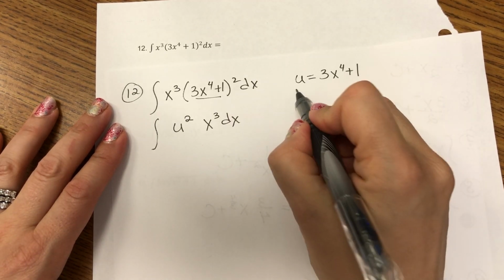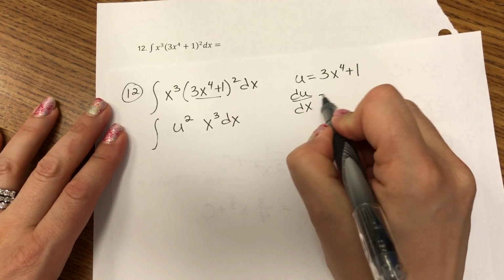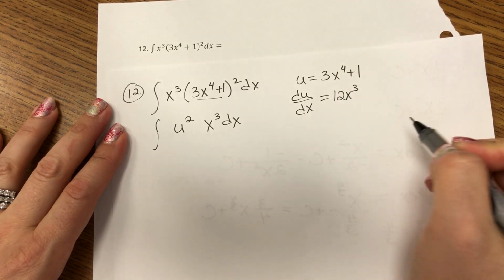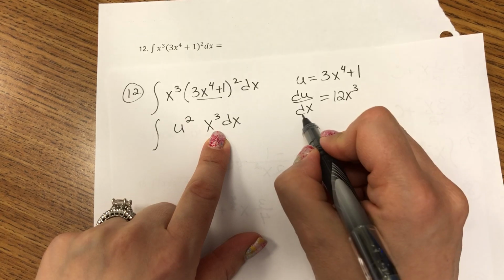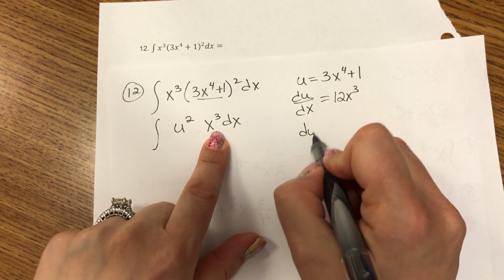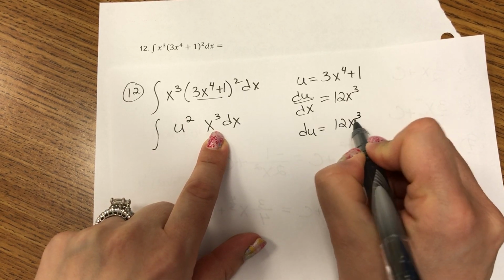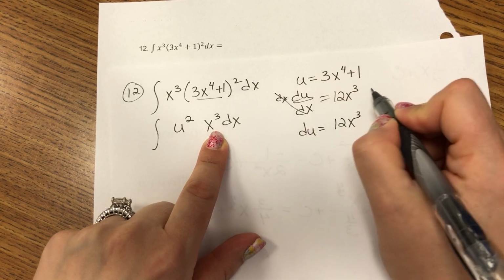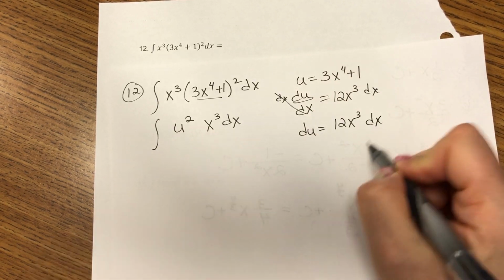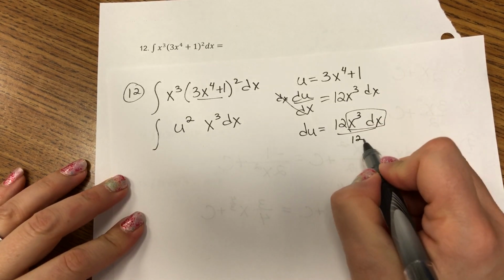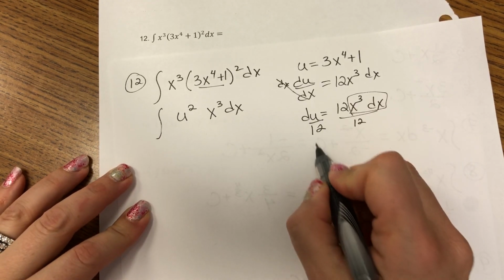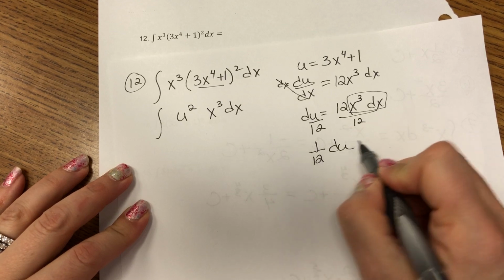I'm going to find the derivative of u. And then I'm trying to replace x cubed dx. So I'm going to multiply the dx to the right. And then I only want x cubed dx. So I'm going to divide both sides by 12 and rewrite this as 1/12 du.